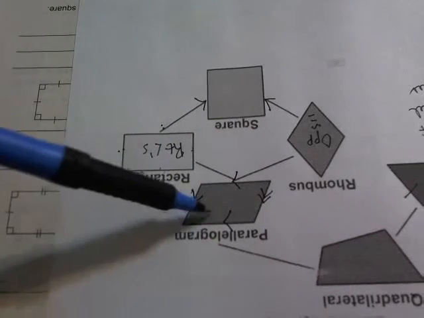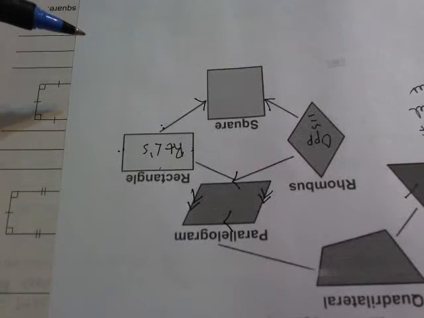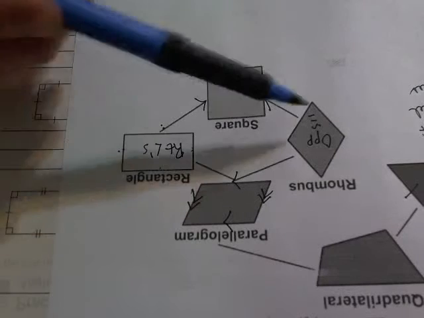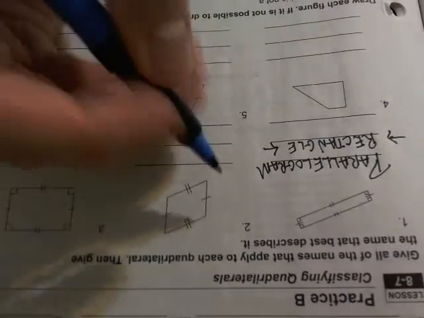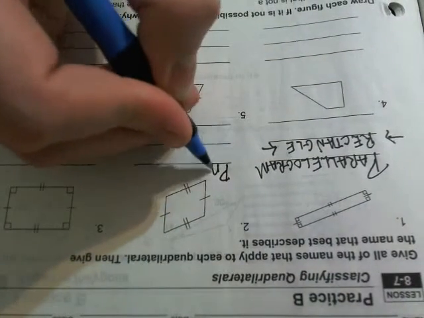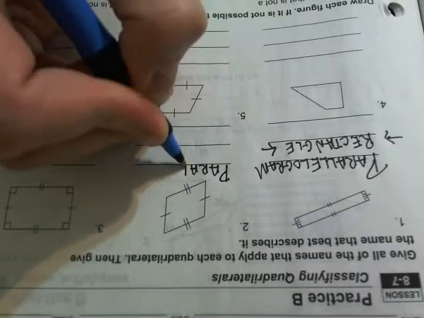As we take a look at question number 2 here, we have opposite sides congruent and parallel. So as we feed down the trough here, this is the set that has two sets of sides being parallel, so this is a parallelogram. It does not have all 4 sides congruent. It does not have right angles, so all these are out. So again, this one just ends at parallelogram. That's all this shape happens to be.